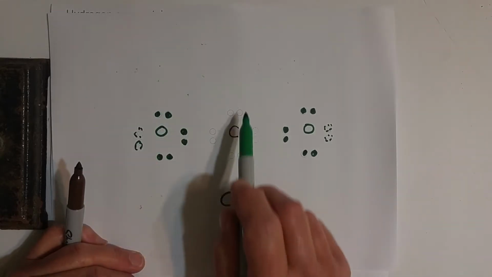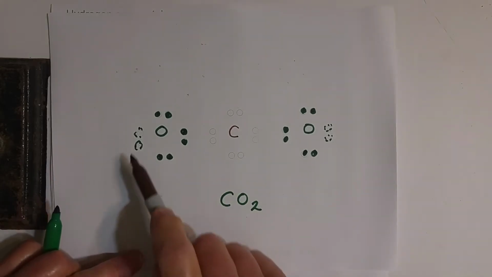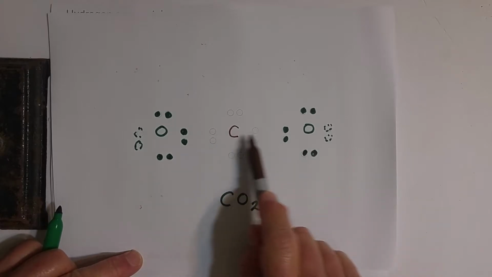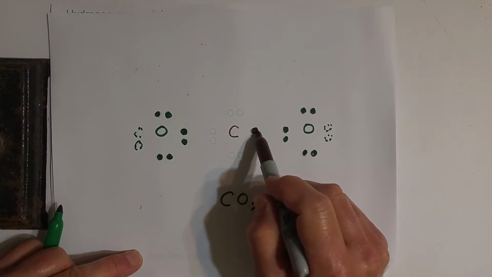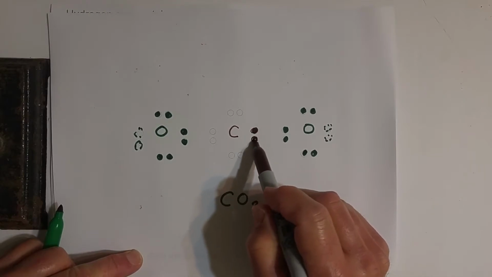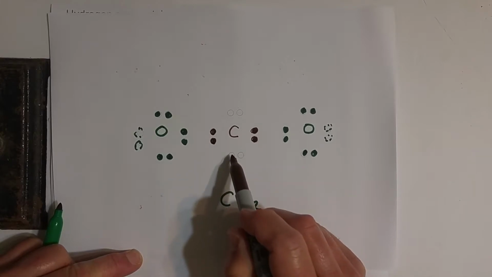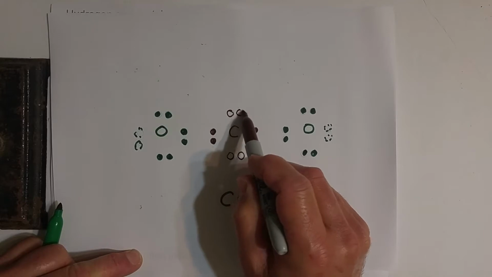Now carbon has 4 electrons. Where am I going to put them? He wants 2, he wants 2. Our best bet is to provide the electrons on either side. It doesn't really matter, but from experience, this is the best place to put the electrons. And we have an empty, an empty, and an empty, and an empty.